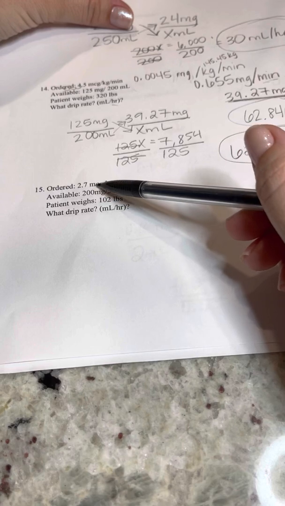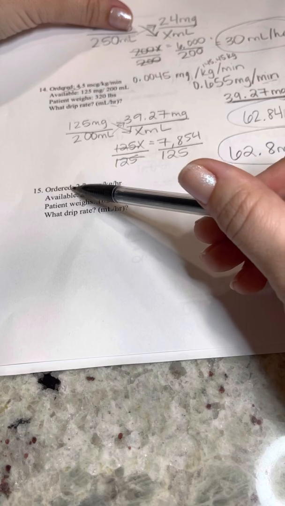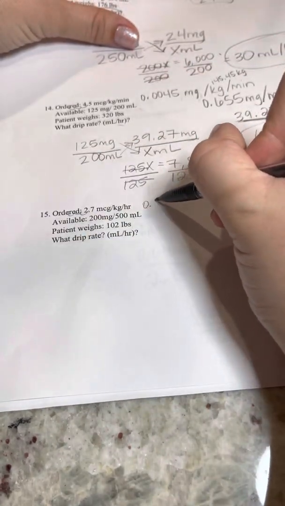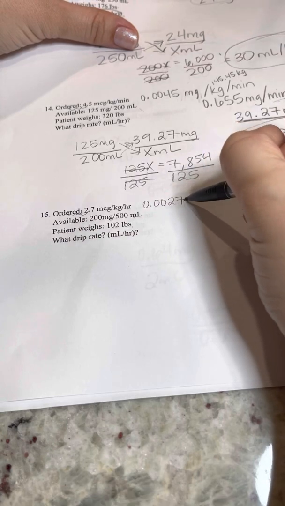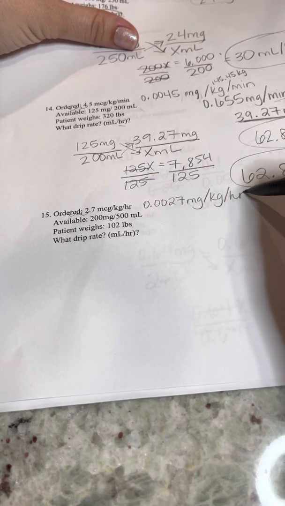All right, so first let's convert 2.7 micrograms to milligrams. So remember, we're going to the left, three decimals, or we're going to divide by 1,000. 1, 2, 3. So we have 0.0027 milligrams per kilogram per hour.